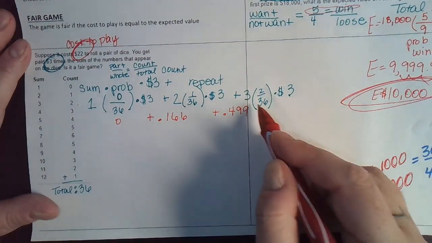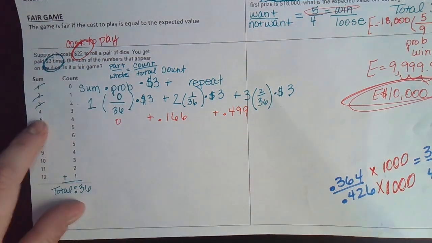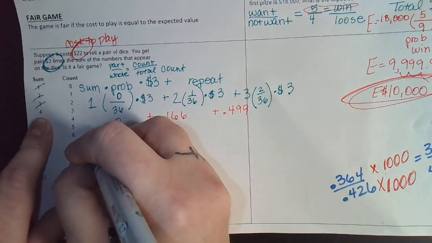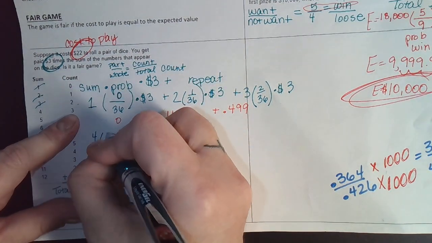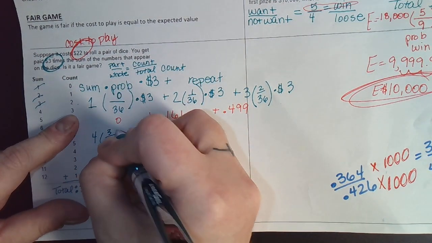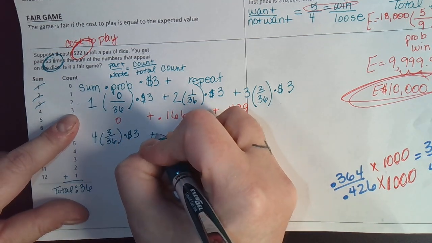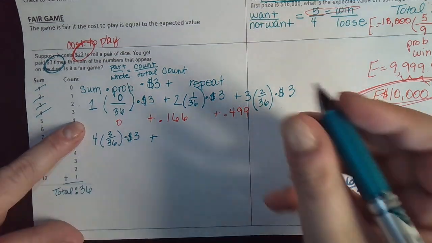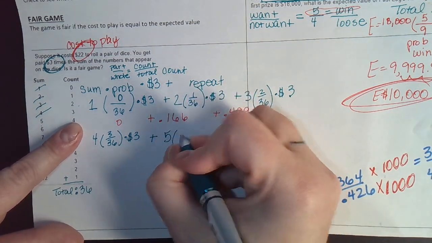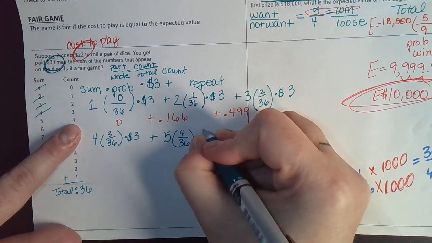Okay, this is getting kind of crazy. So we've just done this one, this one, this one. Now we're going to say plus 4 times its probability, which is the count, 3 over the total, 36, times $3. Plus the next one, 5 times the probability, which is the count over the total, 4 over 36, times $3.